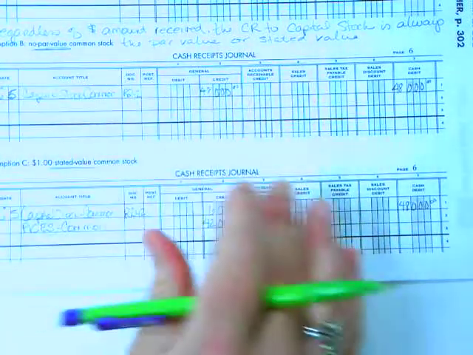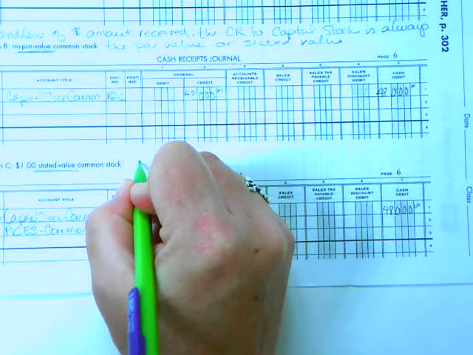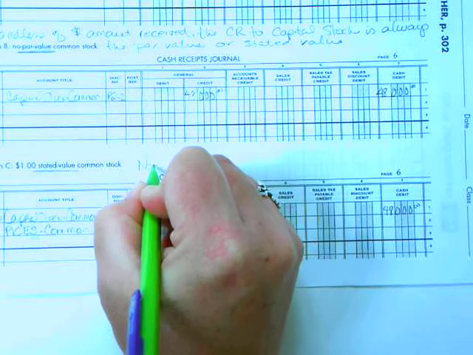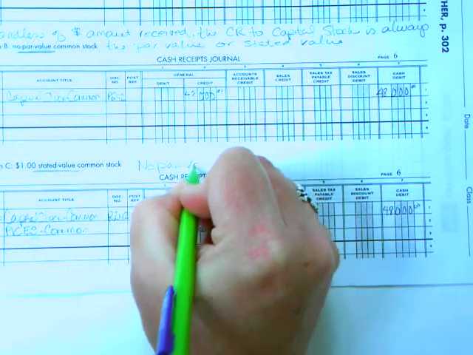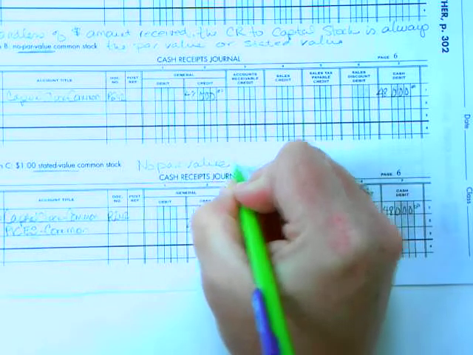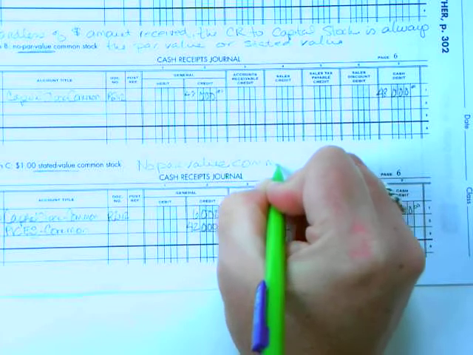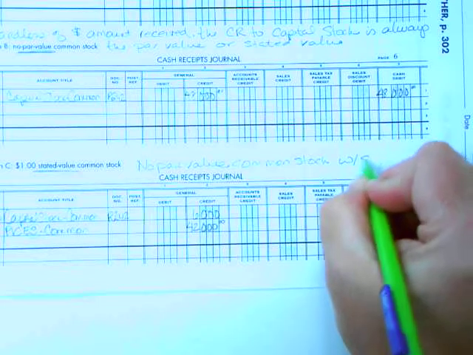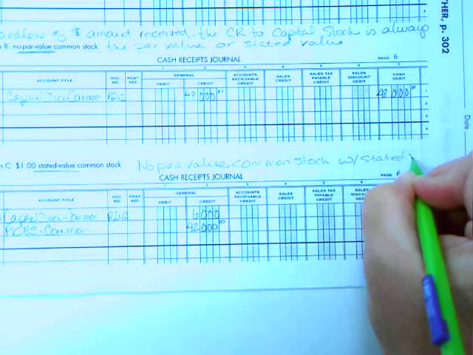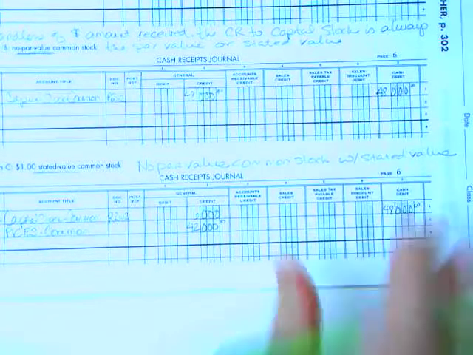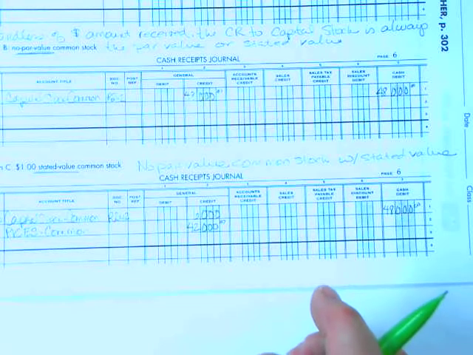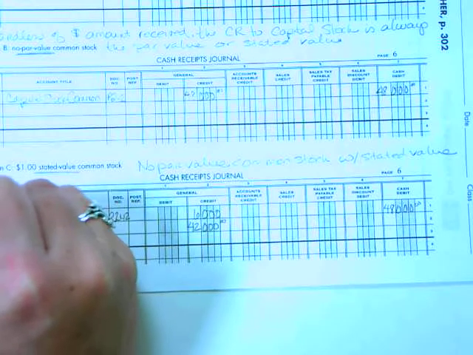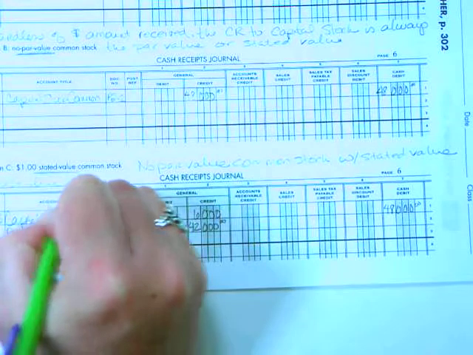So let's make a note right here that this is a no par value common stock with a stated value, and we do it just like par value.